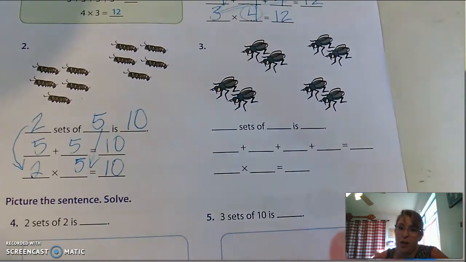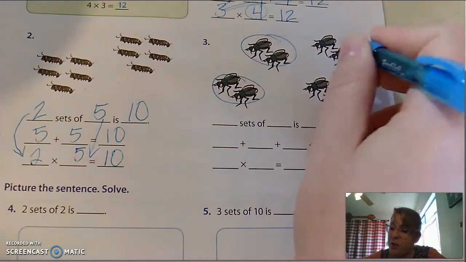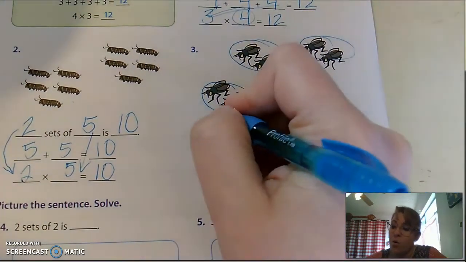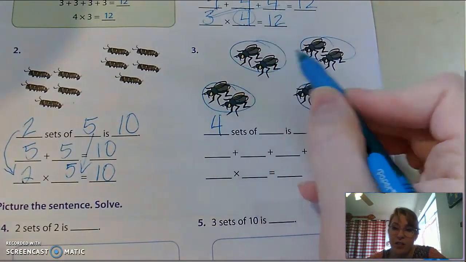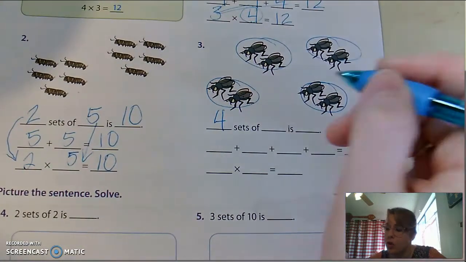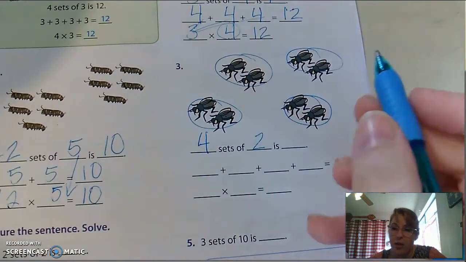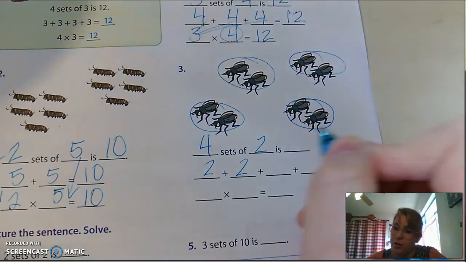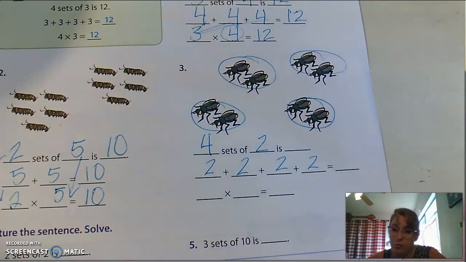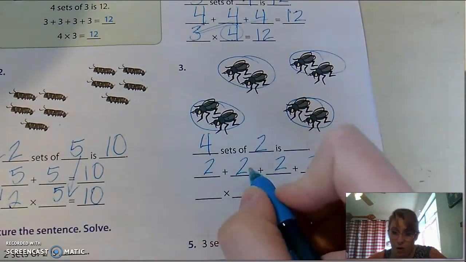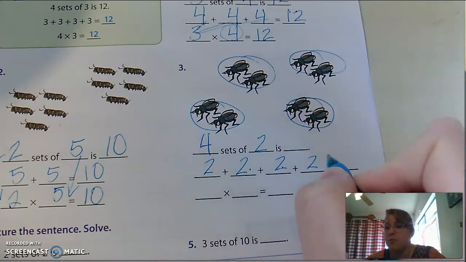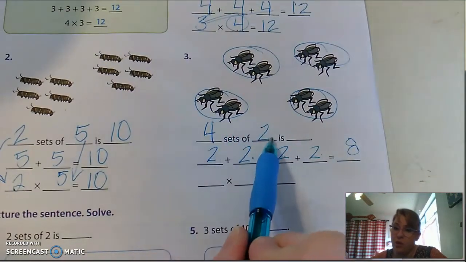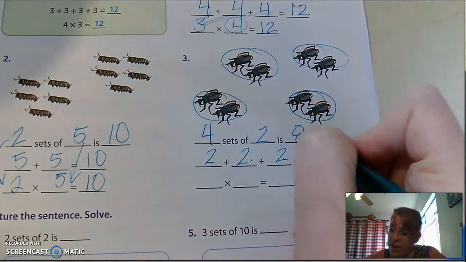Okay? How many sets of flies do I have? I have 4 sets, and how many flies are in each circle? 2. So, we have 2 plus 2 plus 2 plus 2. 2 plus 2 is 4, plus 2 is 6, plus 2 is 8. Okay, so 4 sets of 2 is also 8.